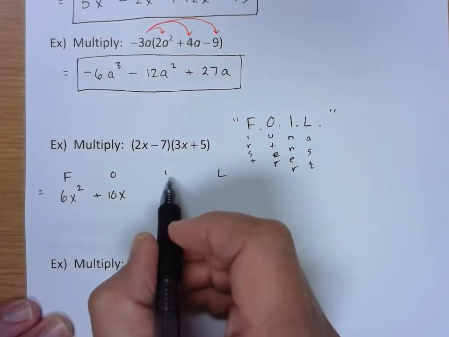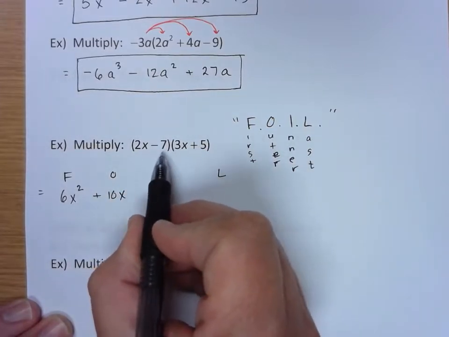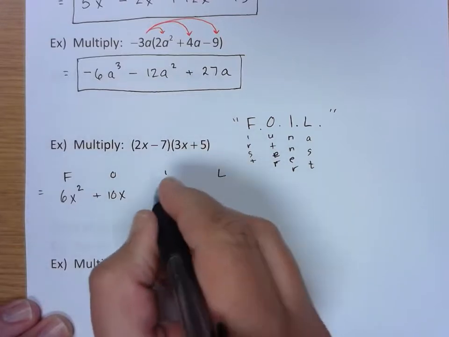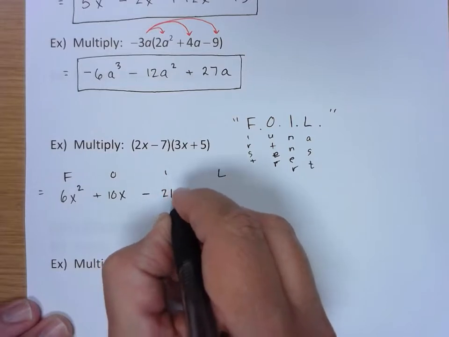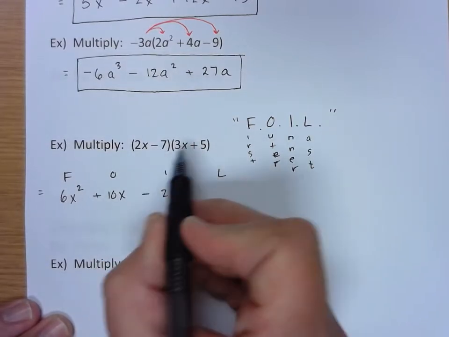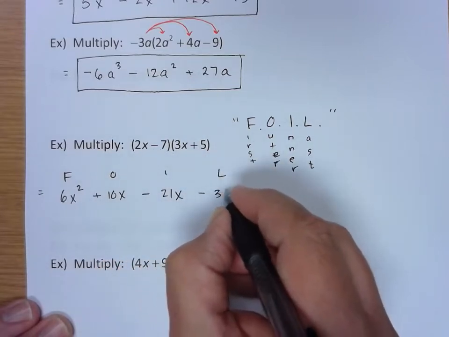And then the I in FOIL stands for inner. The inner parts of each binomial, the negative 7 here times the 3x here, they multiply to give you a negative 21x. And then L stands for last. The last term in each binomial, negative 7 times positive 5 multiplies to negative 35.